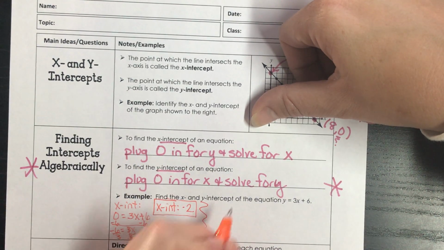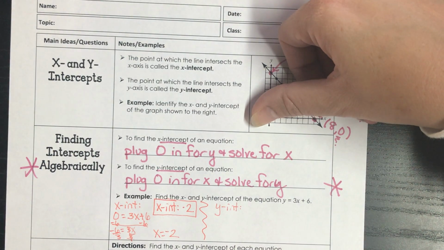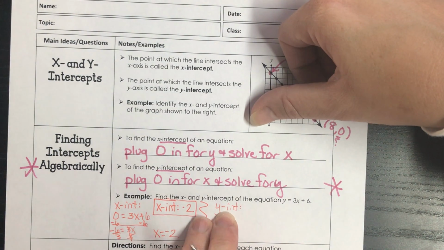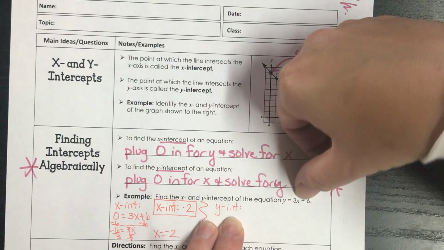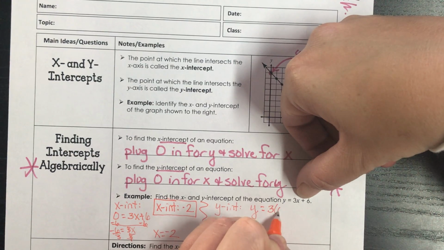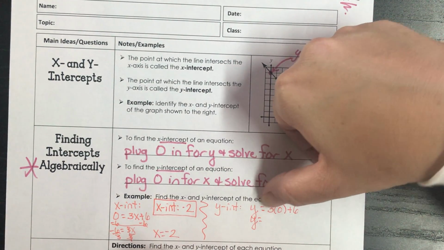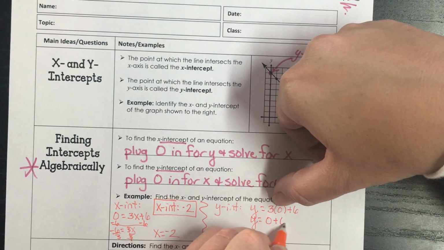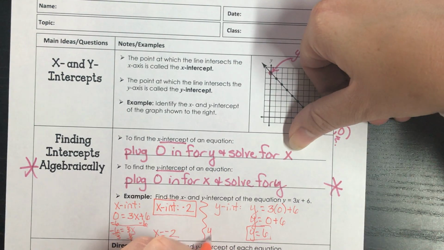Then to find the y-intercept, and these will all make sense as to why we're even doing this tomorrow, or even in a second, we're going to plug a 0 in for x. So we have y equals 3 times 0 plus 6. 3 times 0 is 0. 0 plus 6 is 6. So we have a y-intercept of 6.